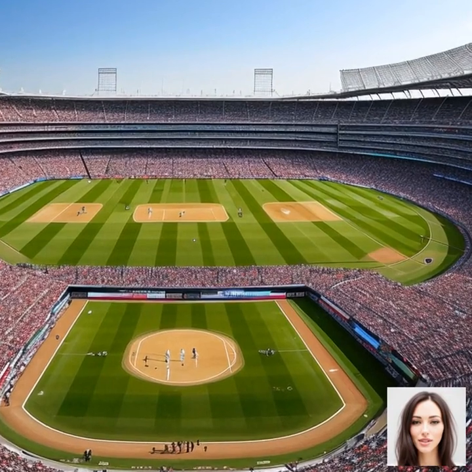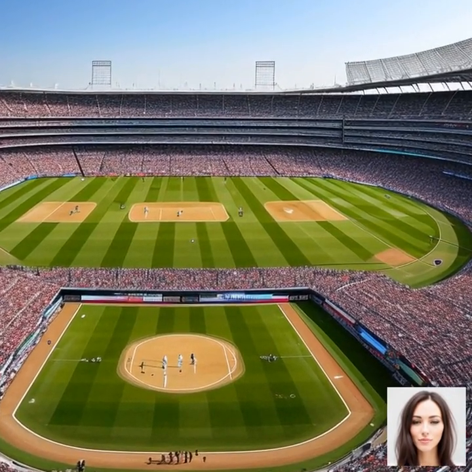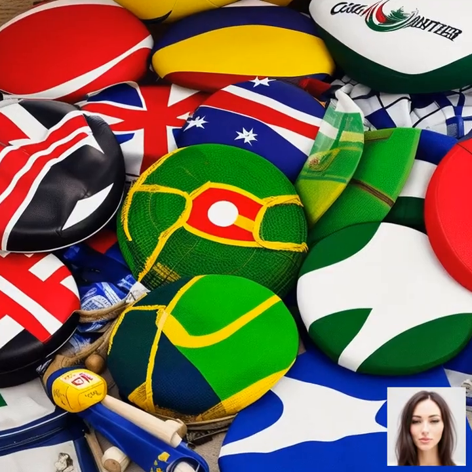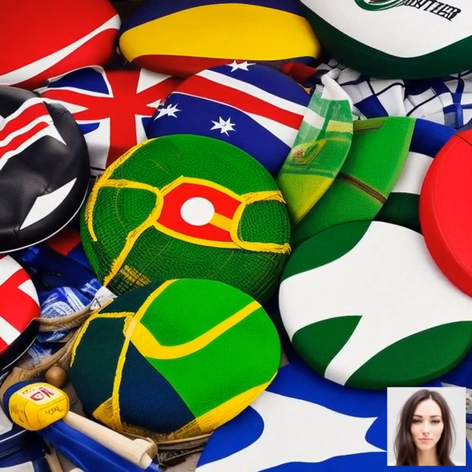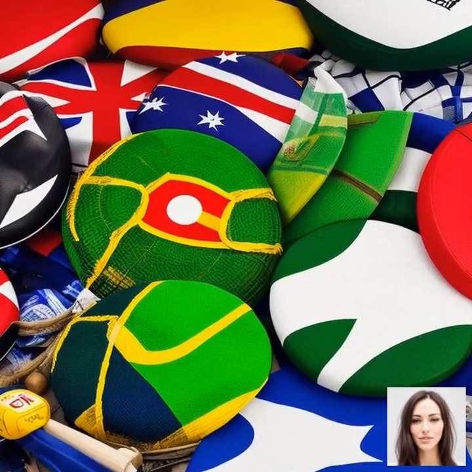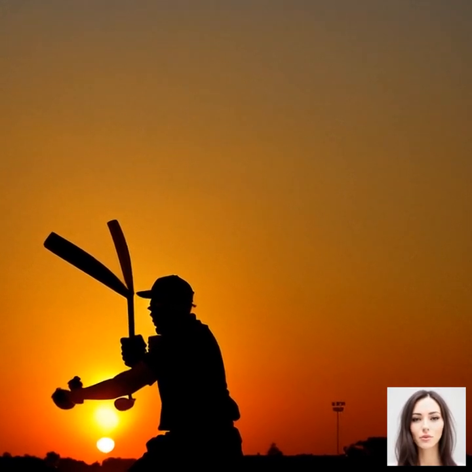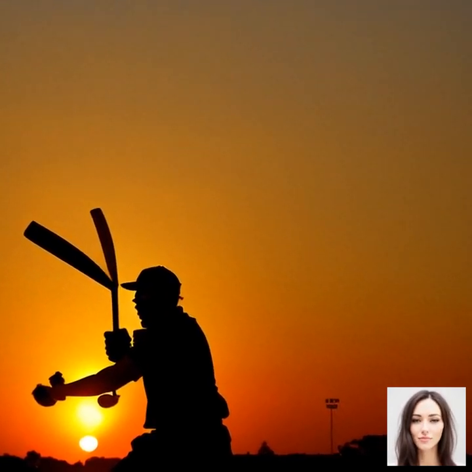So you see, cricket is much more than a game. It's a part of our social and cultural fabric. It's about the joy of victory, the agony of defeat, the thrill of competition, and above all, the love for the game.